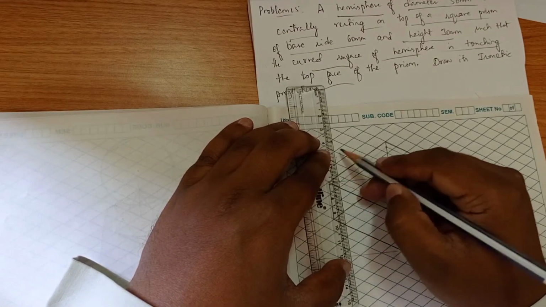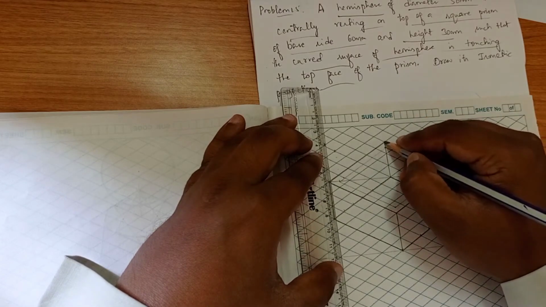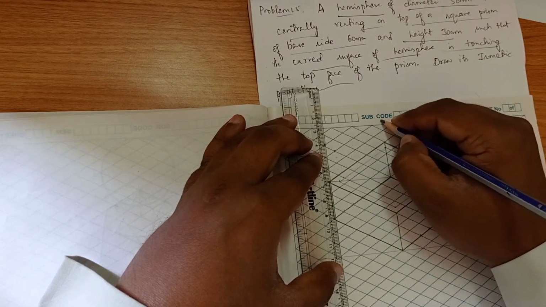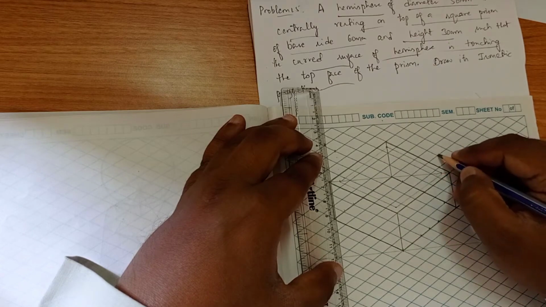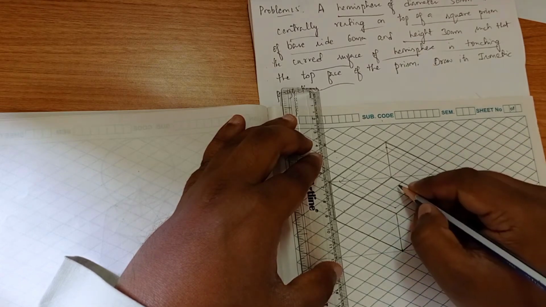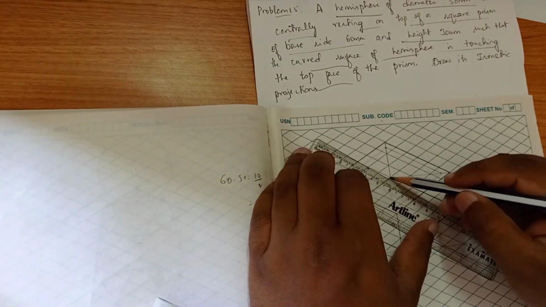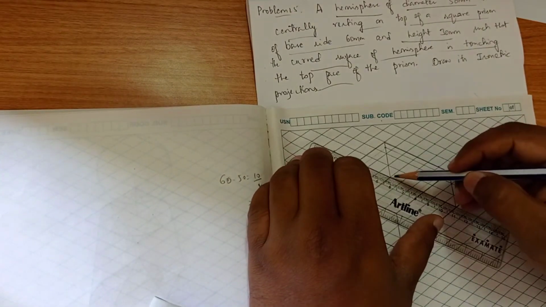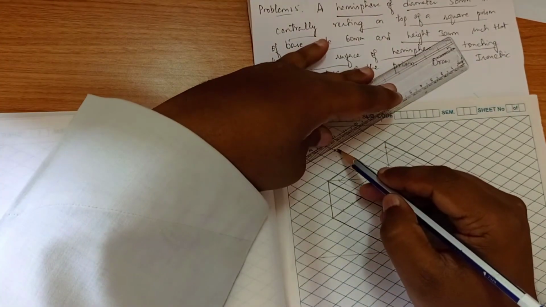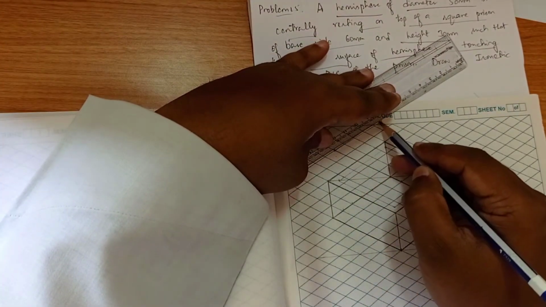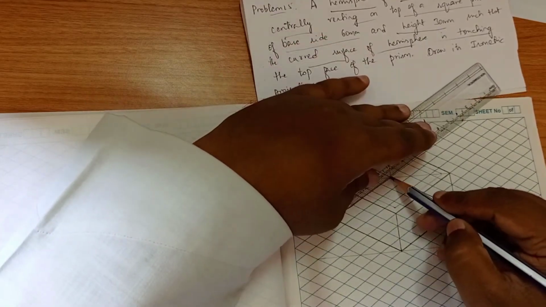1, 2, 2.5 here. Similarly 1 here, 2.5 here, 1, 2.5. So here 2.5, another box of 50. Here we get it at a height of 25. Another box here to construct.